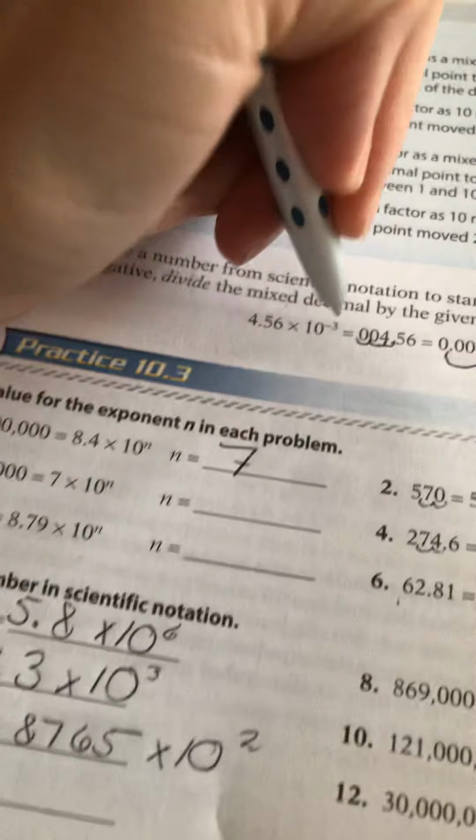Today's lesson is 10.3, finishing up scientific notation, but this time it's going to be with smaller numbers. So with bigger numbers, our exponent is positive. With smaller numbers, our exponent is going to be negative.